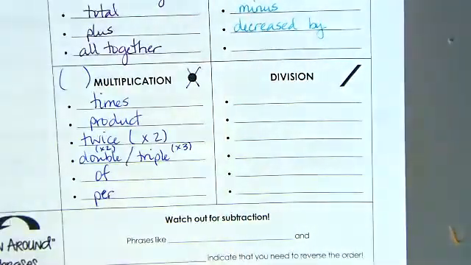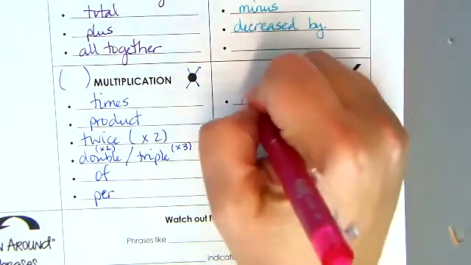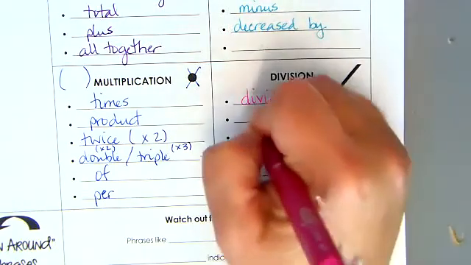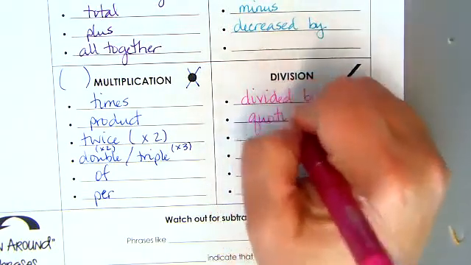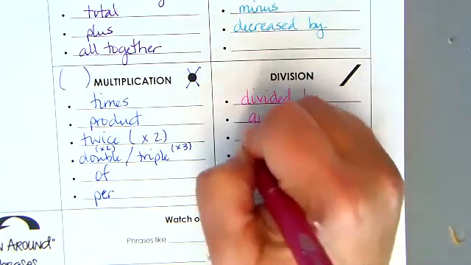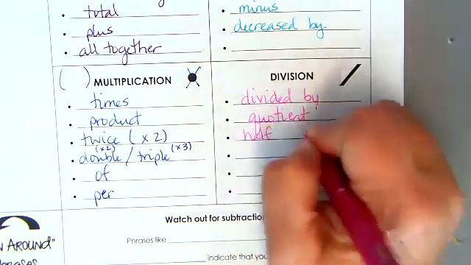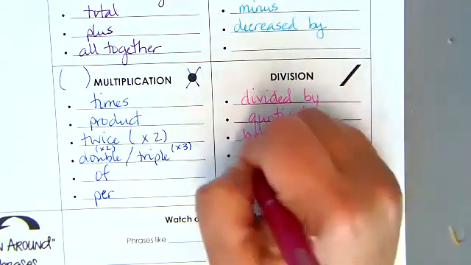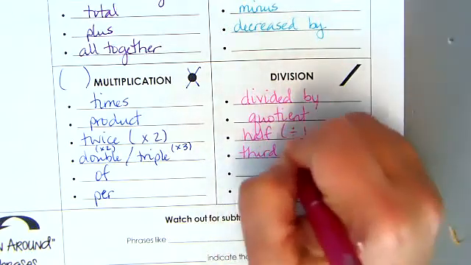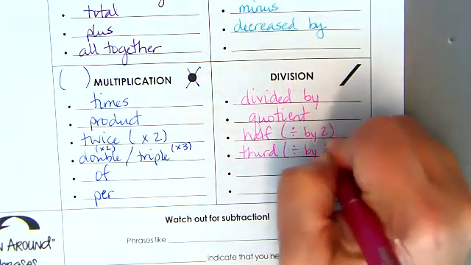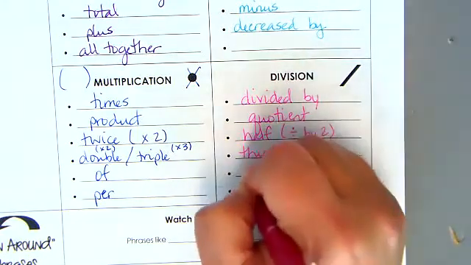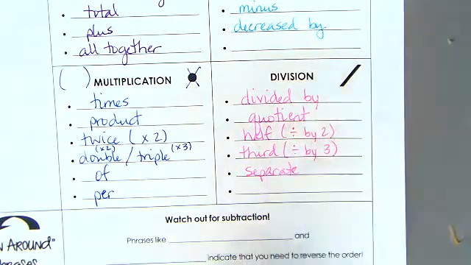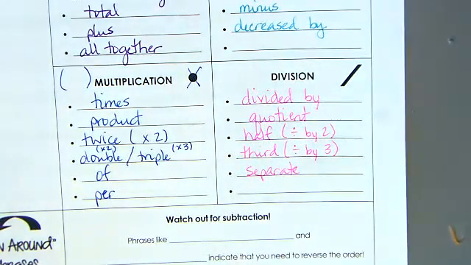And our special words for division would be divided by, quotient, half, which means you divide by 2, third, which means you divide by 3, separate. For some reason I have trouble spelling the word separate, but this is not language arts, so that's not what's important.